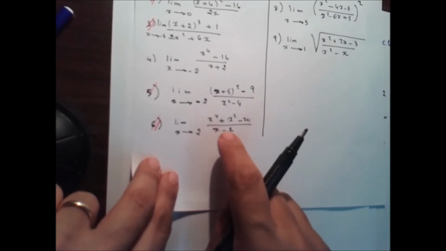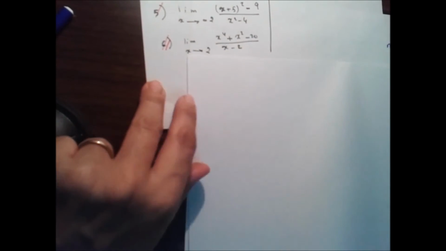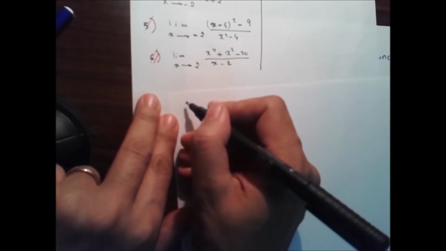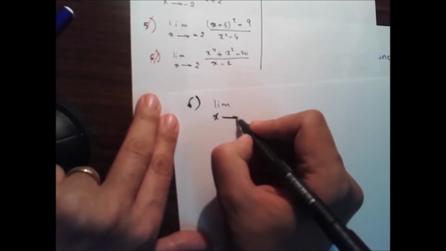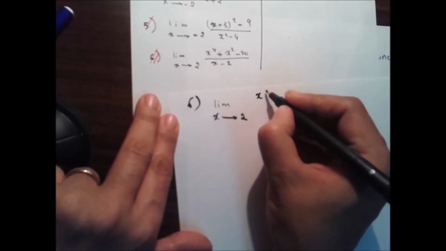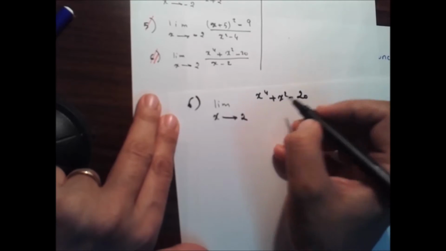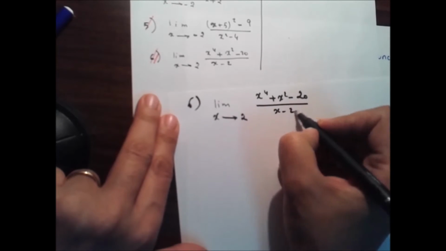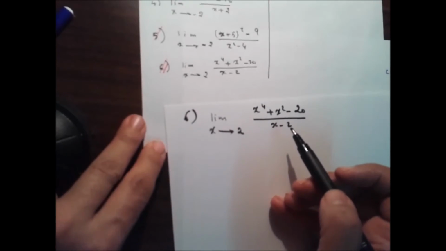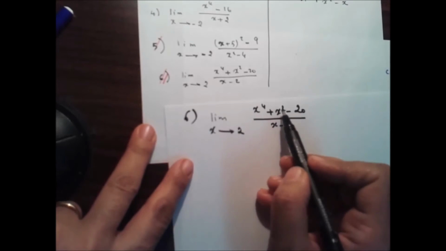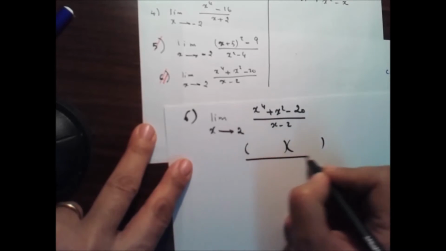Let me start with this one. This is number 6. We have the limit as x tends to 2 of x to the power 4 plus x squared minus 20 over x minus 2. We have x to the power 4 and x squared. How do we factorize this? This is a trinomial, so let's factorize it as a product of two binomials.